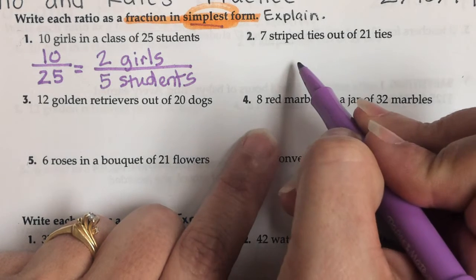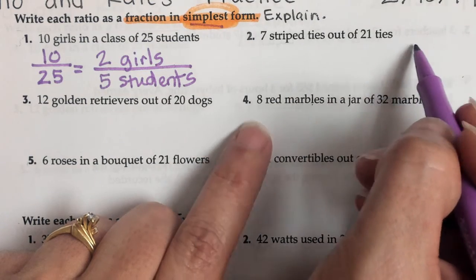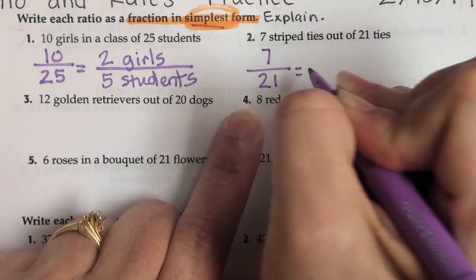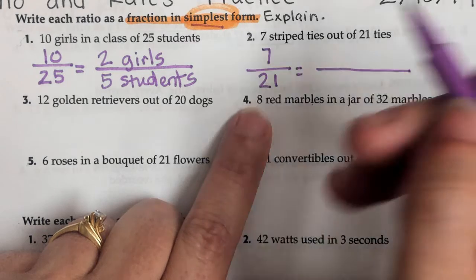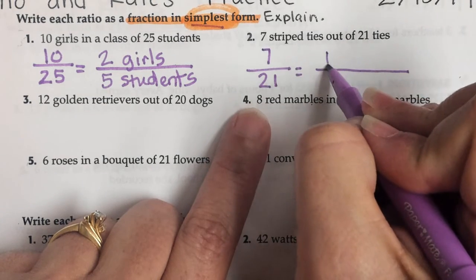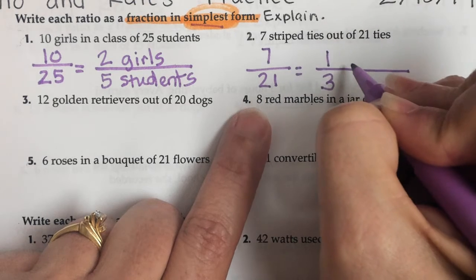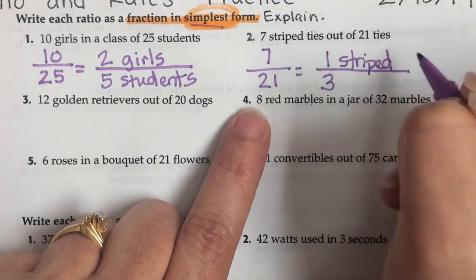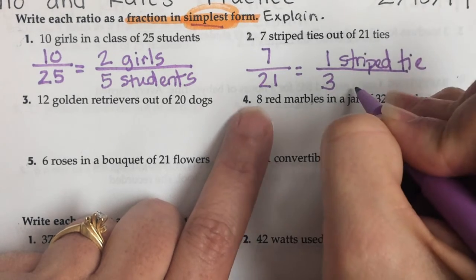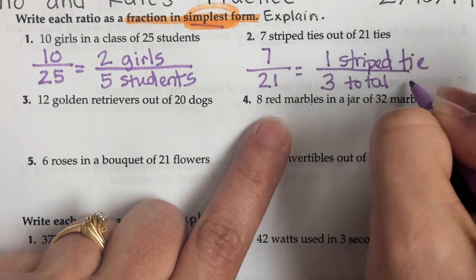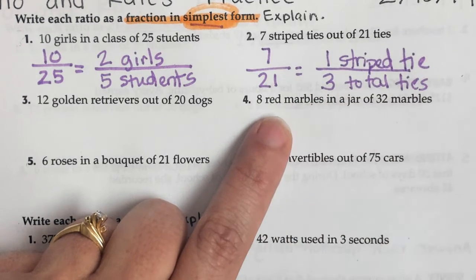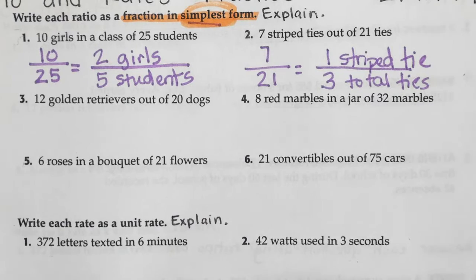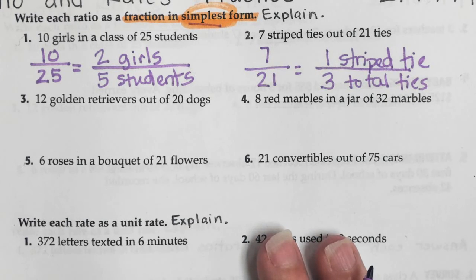Number 2. 7 striped ties out of 21 ties. So, 7 out of 21, and be careful, it's dividing by 7, so it's 1 out of 3. So 1 striped tie out of 3 total ties. Please remember, I have to have some words. You cannot, it's got to have some words. Okay, so you keep doing that. 3, 4, 5, and 6.